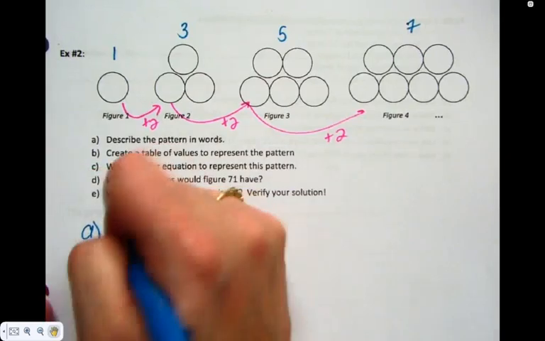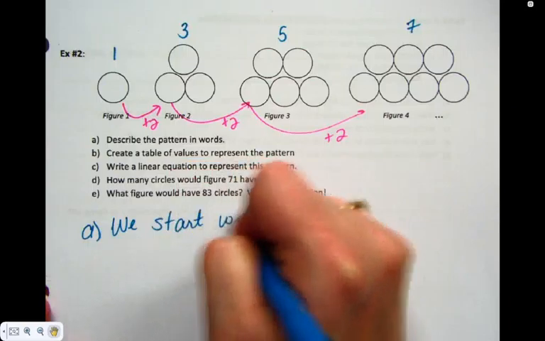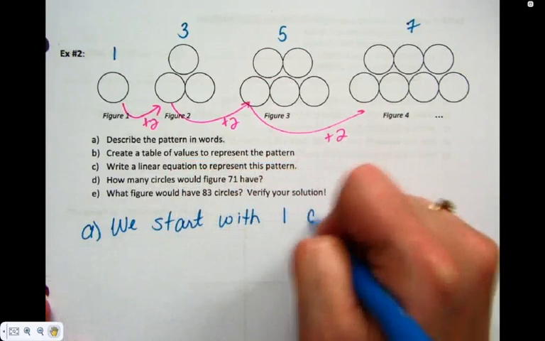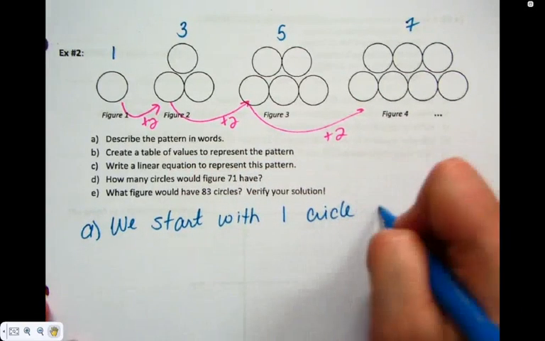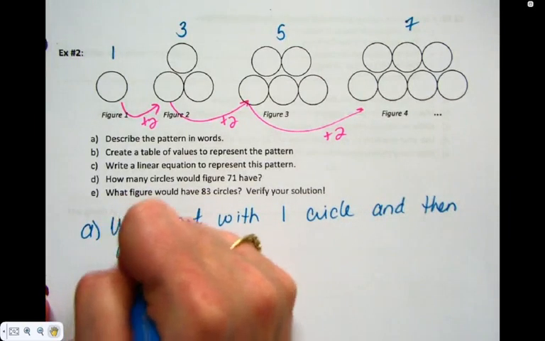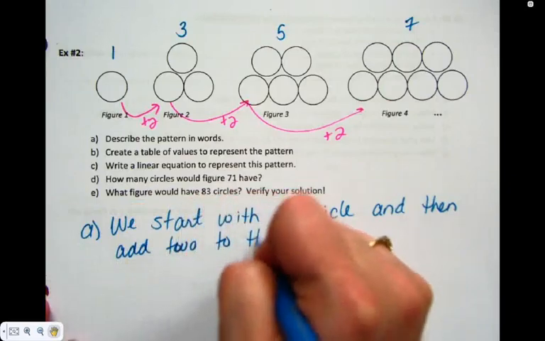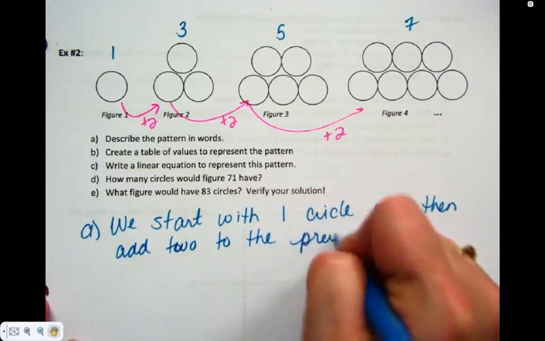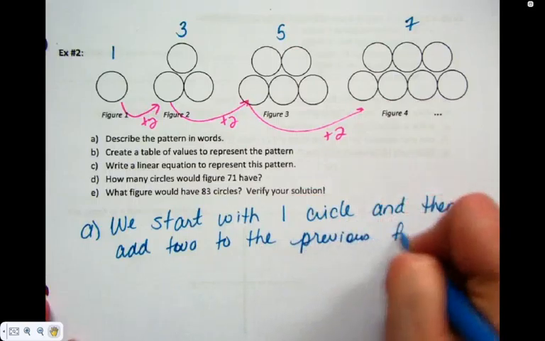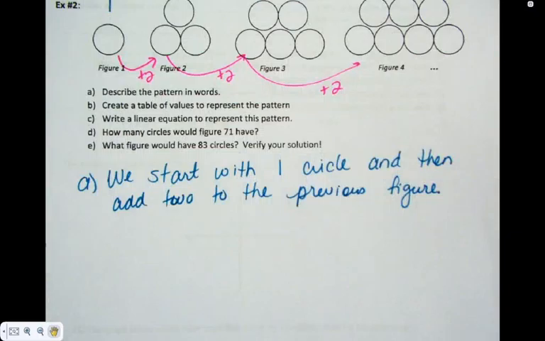Part A, we start with one circle and then add 2 to the previous figure.